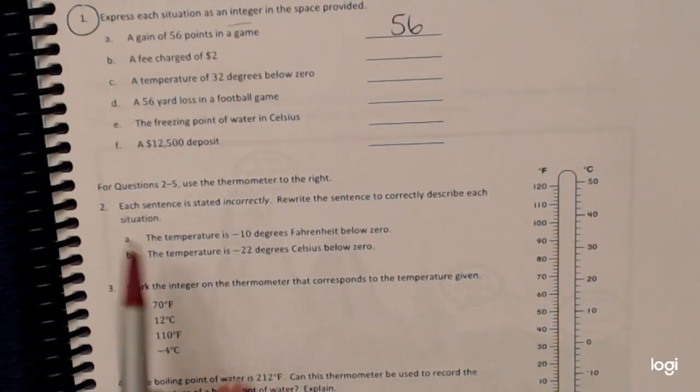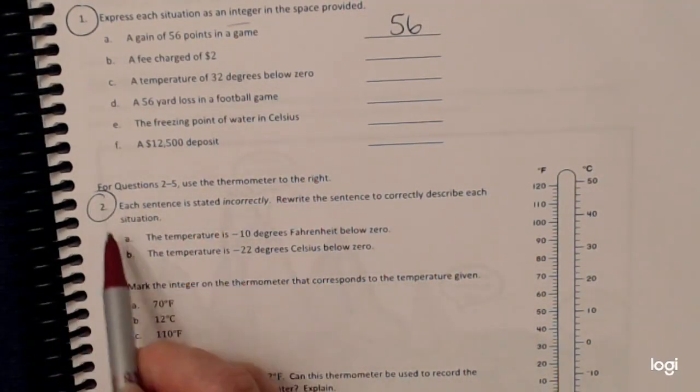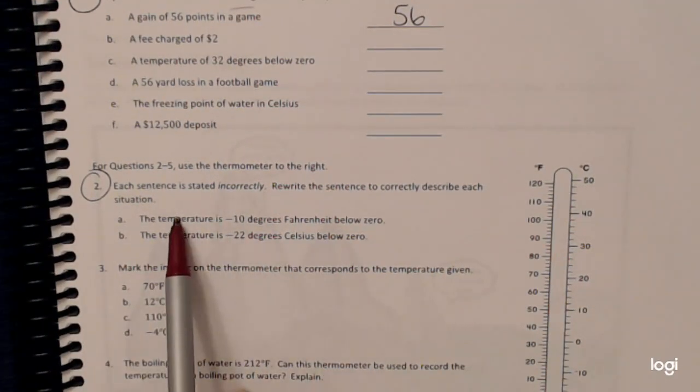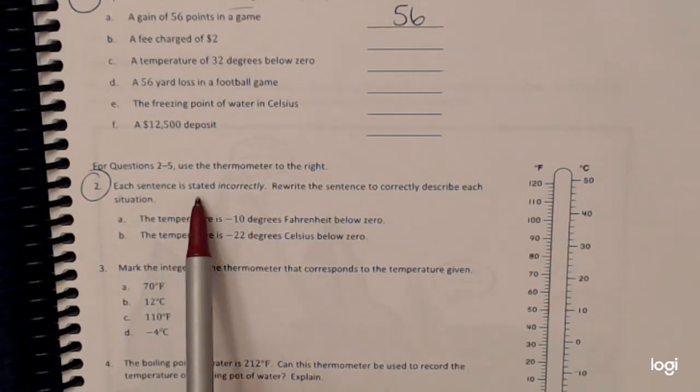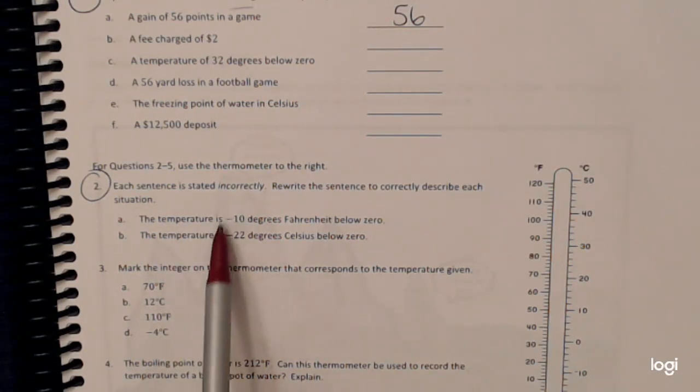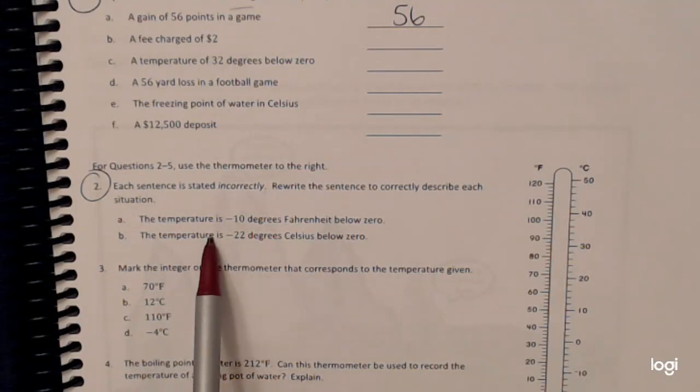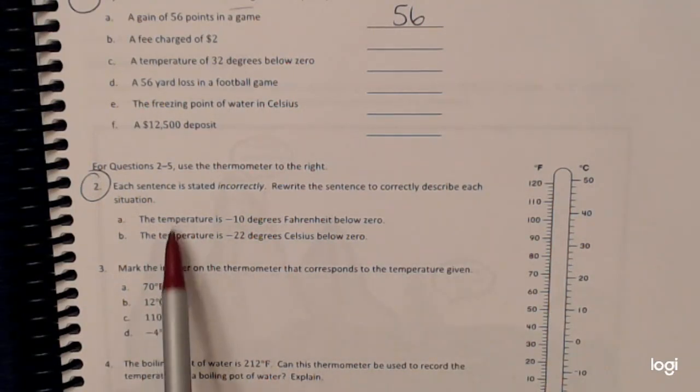Problem number 2, this is my trick question. I'm going to see if you can figure it out. Something is wrong with both of these statements. They're incorrect. Can you figure out what is wrong and what we need to change? You can cross it out. If you can figure it out, you can rewrite it. See if you can solve this.